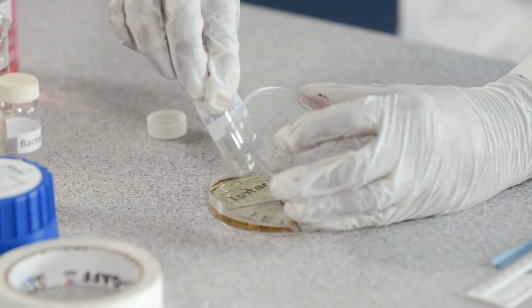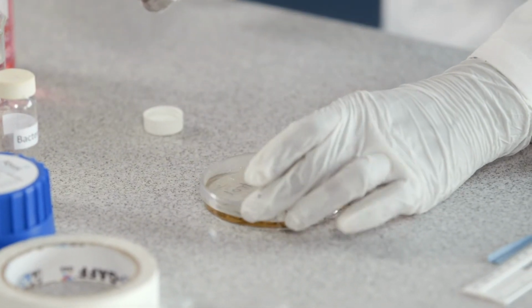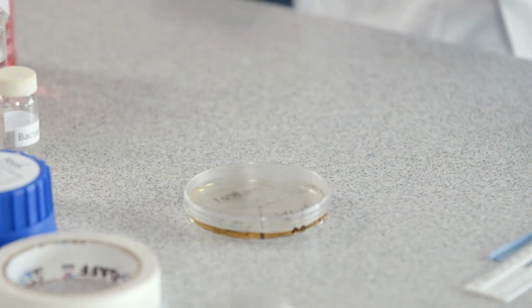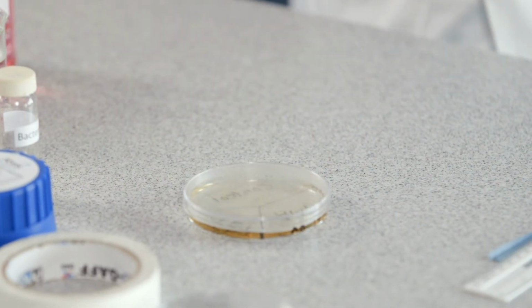Pour enough agar to half fill the depth of the Petri dish base. Replace the dish lid immediately. Leave the agar to solidify. You can also use a pre-prepared agar plate to save some time, or pour the agar plate in pairs. I am now going to demonstrate how to successfully make a bacteria plate.